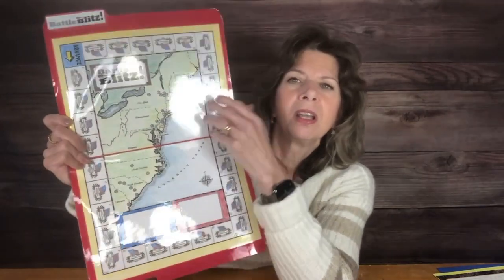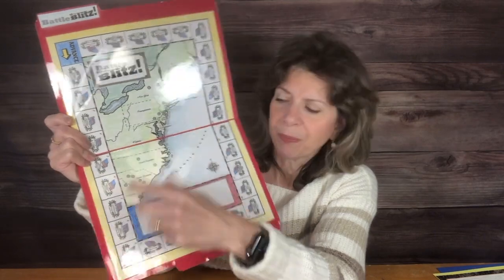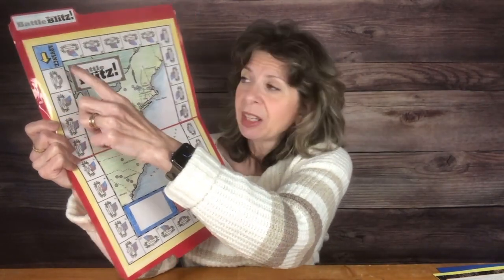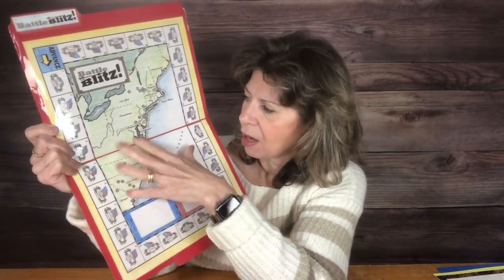It's just one way to get them familiar with those two theater locations again. We did another similar thing with Battle Blitz, but this is not exactly the same. This is during the American Revolution, and we've taken the locations of battles and put them into a map in the center. Then we've taken the battles chronologically around, and every time they answer a question correctly, they get to move to that battle. Whoever lands on it first wins that particular one. Each of these is numbered, and you can see where along the eastern seaboard and colonies those battles took place.